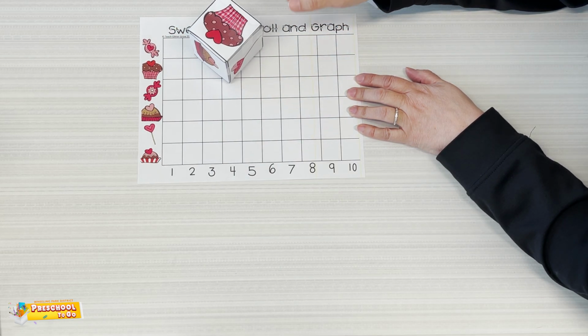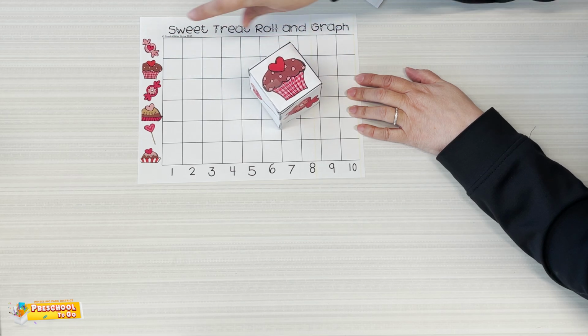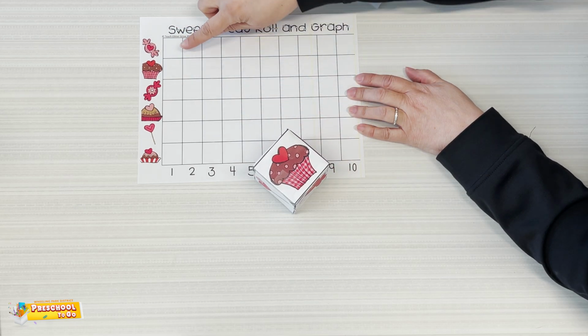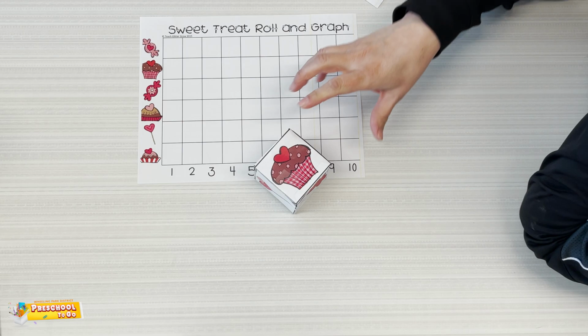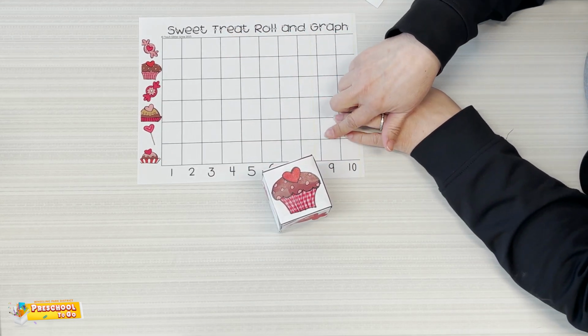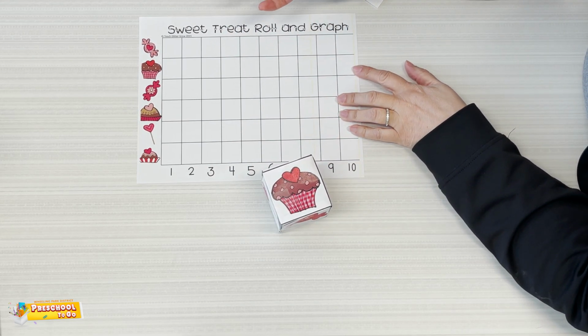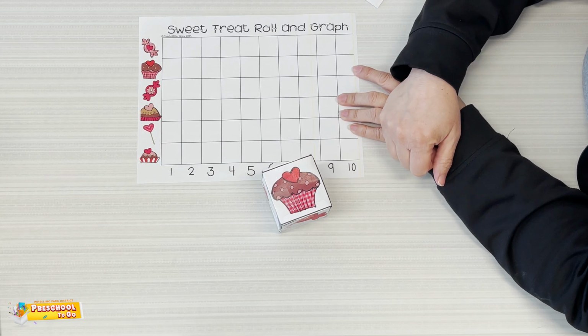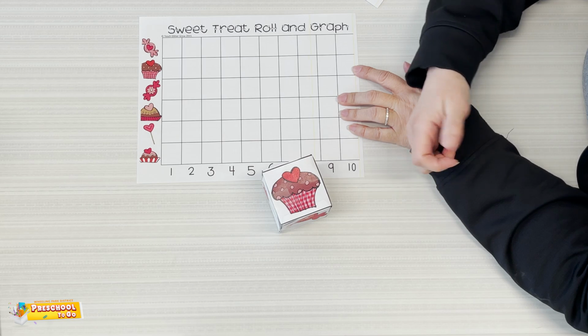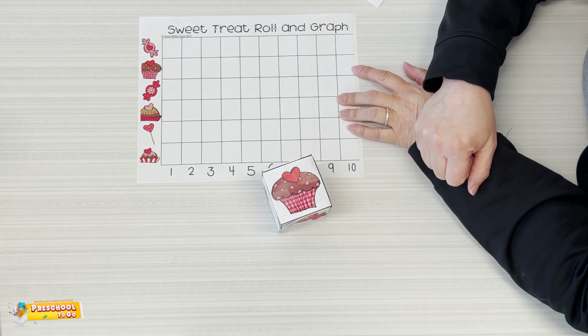You're going to roll it again. If it's a different picture, you're going to color it in. And you're going to keep going till you get all the way to 10. And then you're going to see which one has the most rolls or the least amount of rolls. So that works on some math terms: least, most, middle, or the same, or equal.